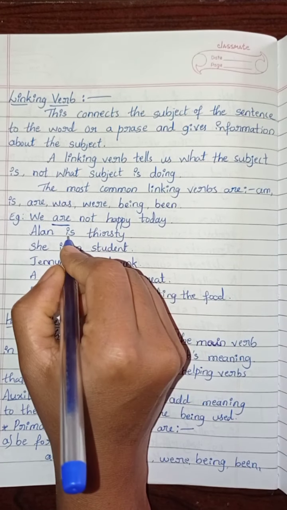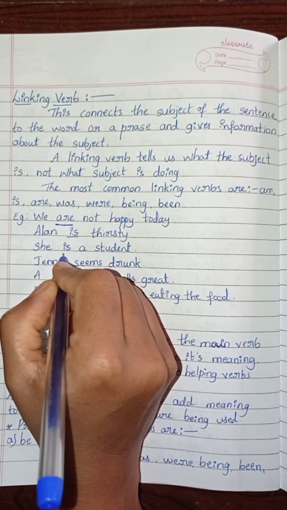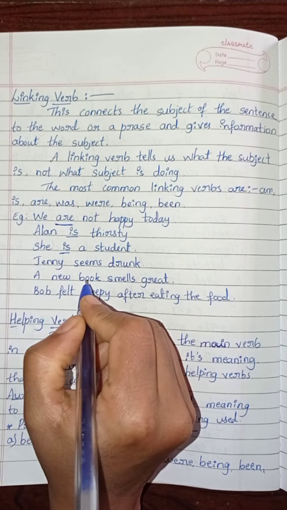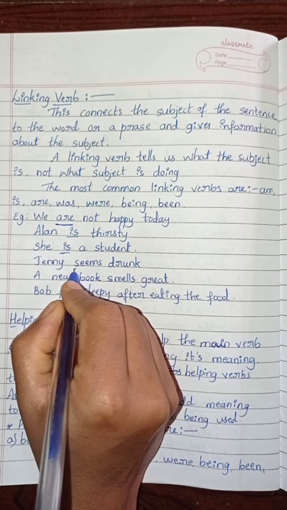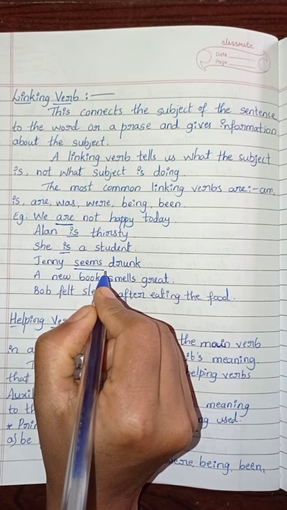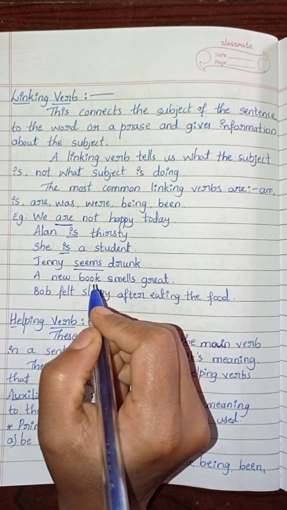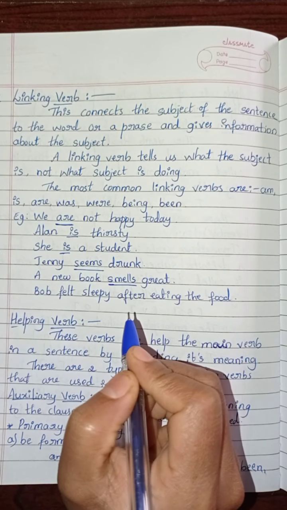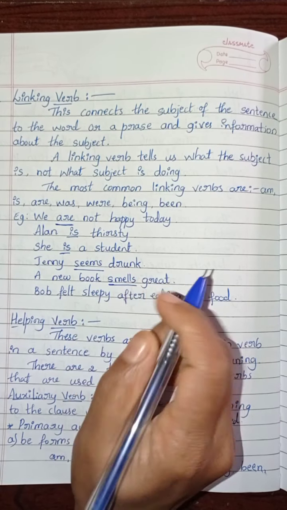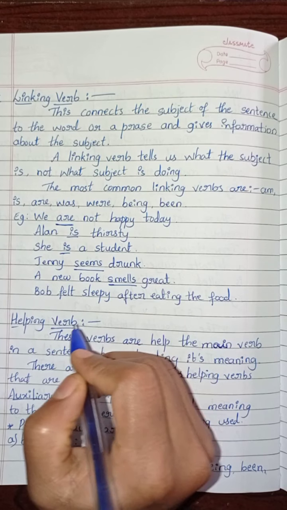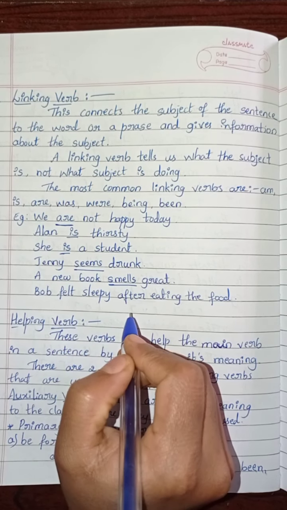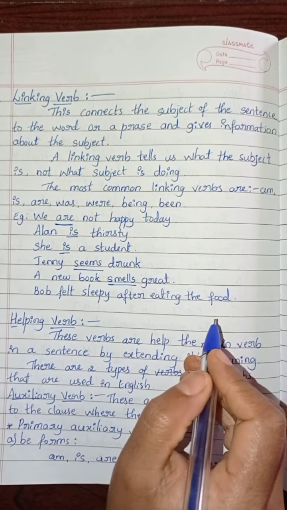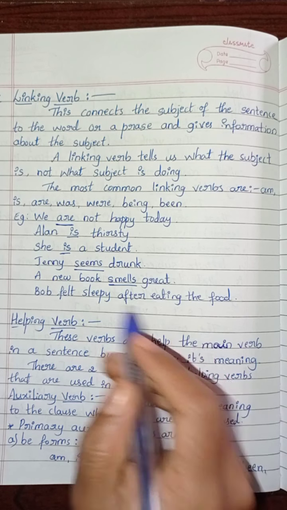Ellen is thirsty. She is a student. Jenny seems drunk. Here seems is the linking verb. A new book smells great. Here we can see smells is the linking verb. Bob felt sleepy after eating the food.